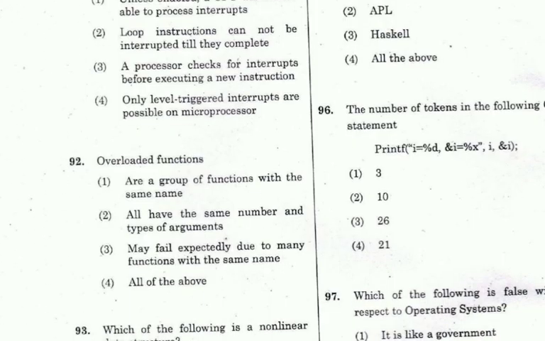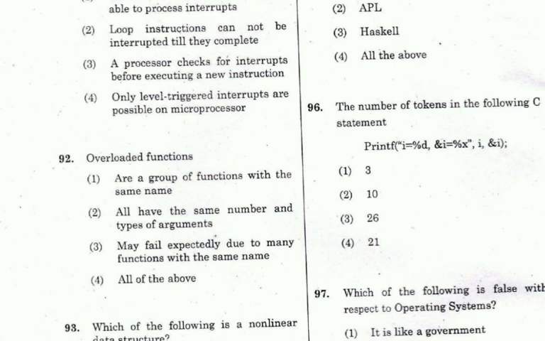Next, 92. Overloaded functions. Function overloading means defining multiple functions with the same name but different argument list. So here option 2 is false and option 3 is false. So the answer is option 1, a group of functions with the same name and different parameters.